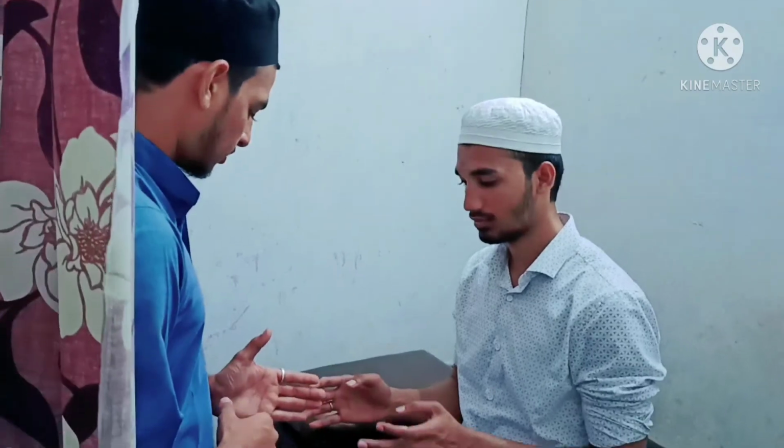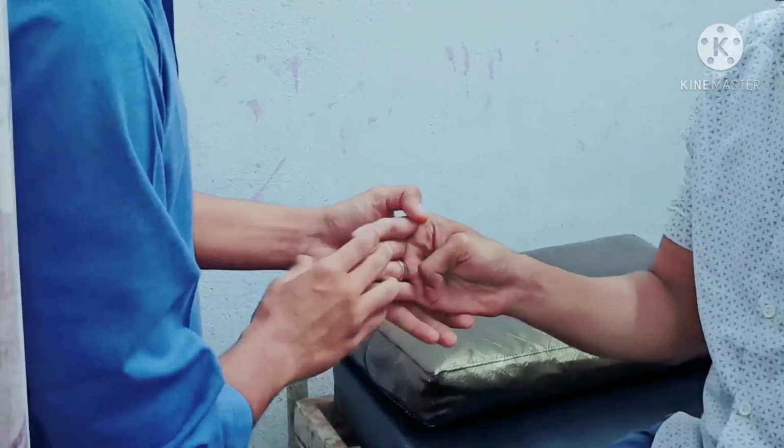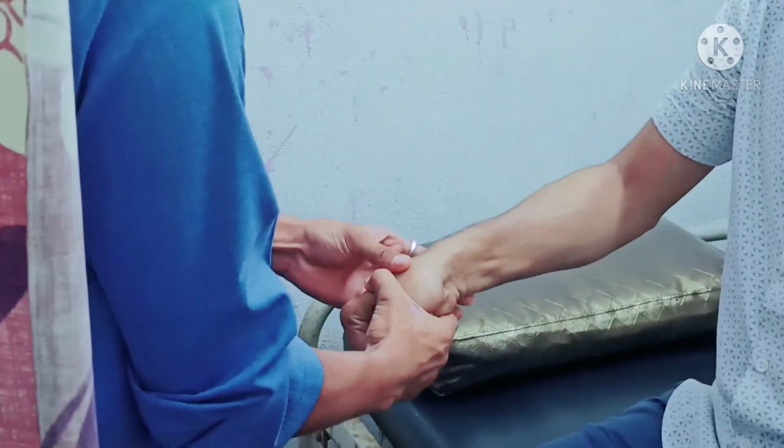Now let's test for wrist pain. Ask the patient to tuck his thumb inside the palm and squeeze, and make note of wrist pain with the extension of the wrist towards the midline and the ulnar deviation.